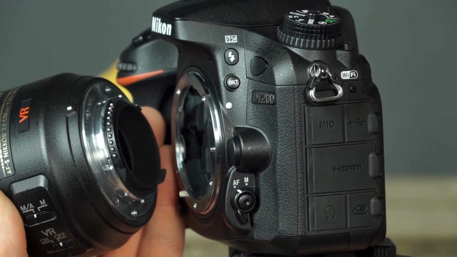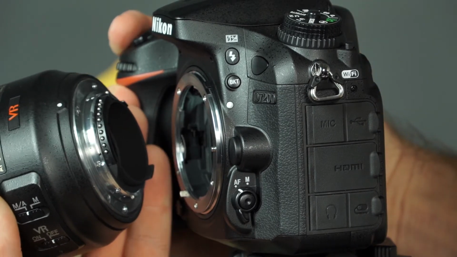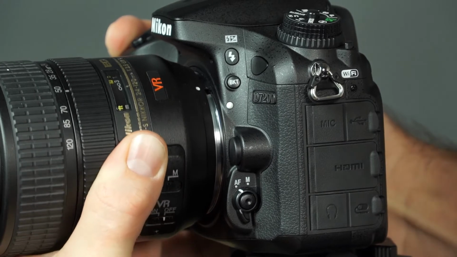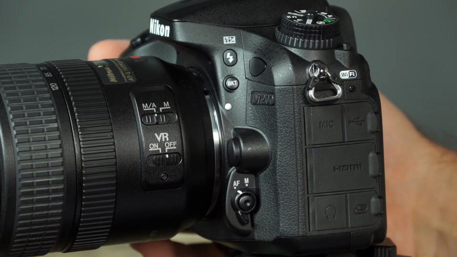To attach a lens, hold the camera with one hand and the lens with the other like this. Align the lens's index with the camera's index. Then gently rotate the lens until it clicks into place. Take great care not to scratch the lens by allowing it to make contact with anything.